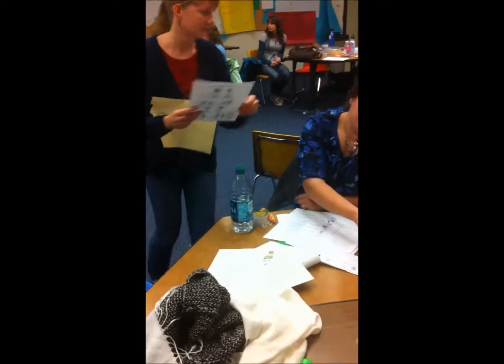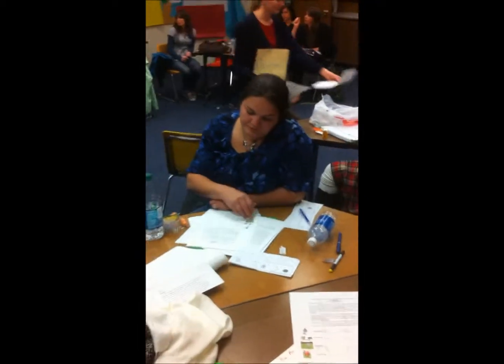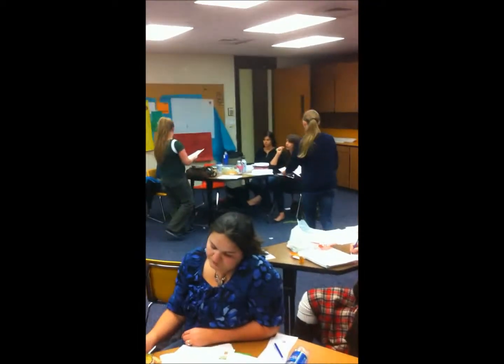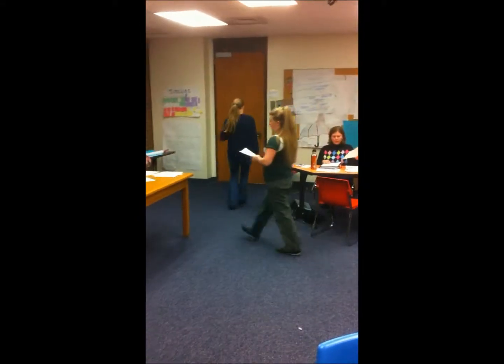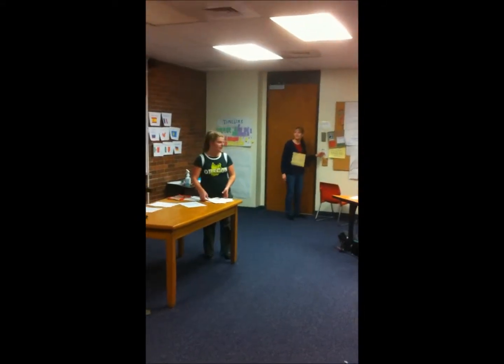Here's the passage we're going to read in the book that you can look at. And we're going to be focusing on 4 vocab words that will be on your spelling test.